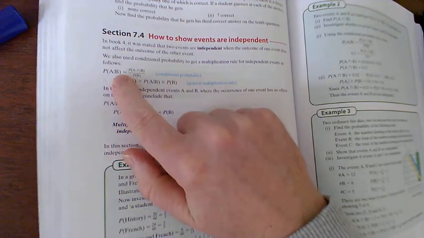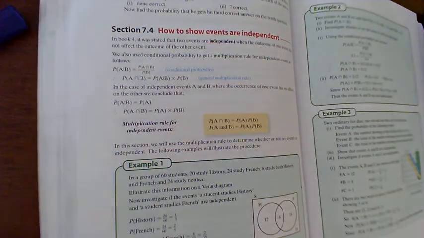Right, second one. Now, this refers back to conditional probability. If you want to go back and do a quick recap, it's in book 4 on page 210, conditional probability.